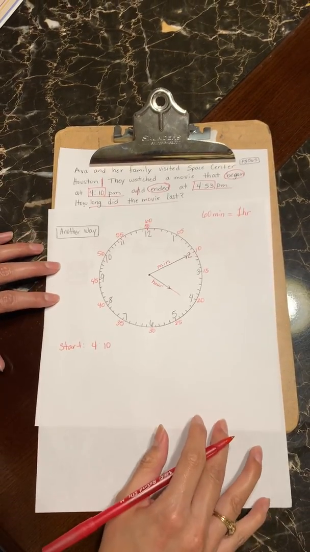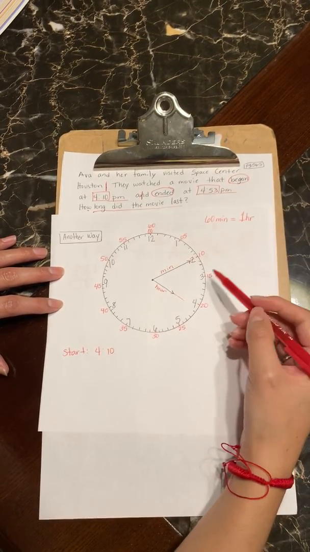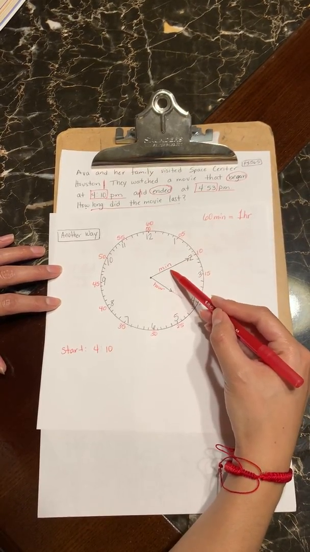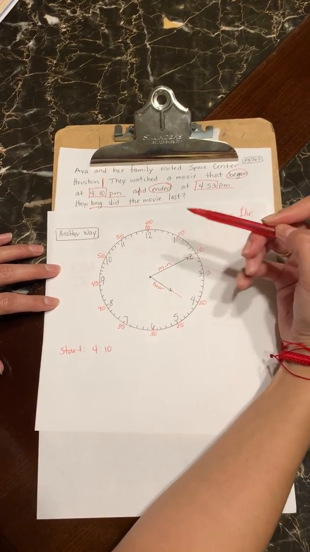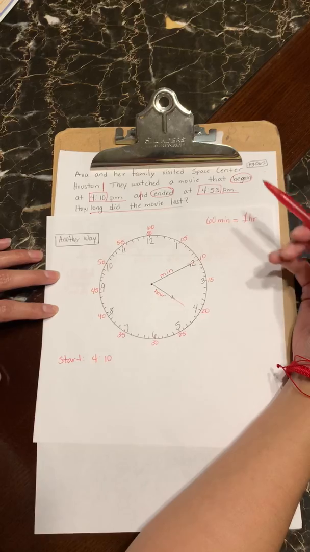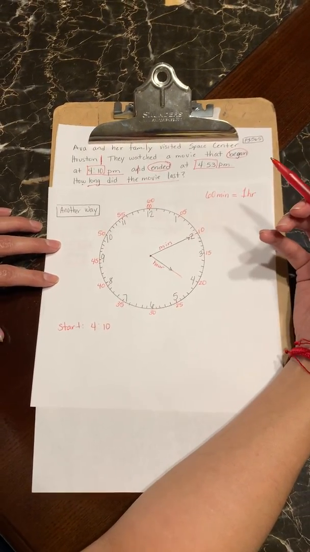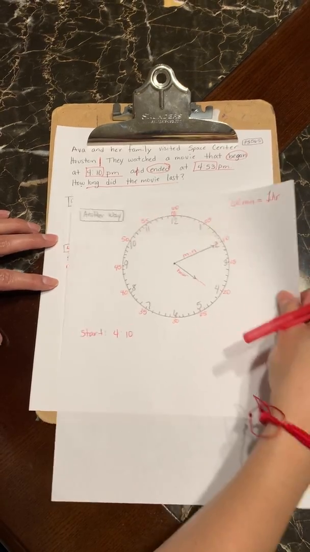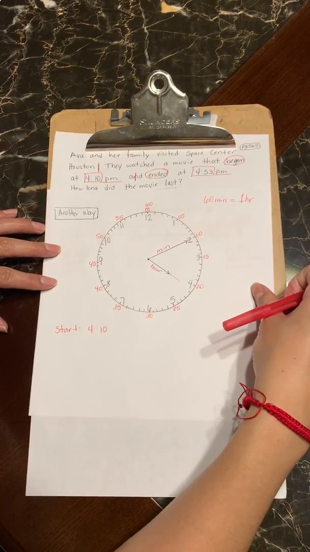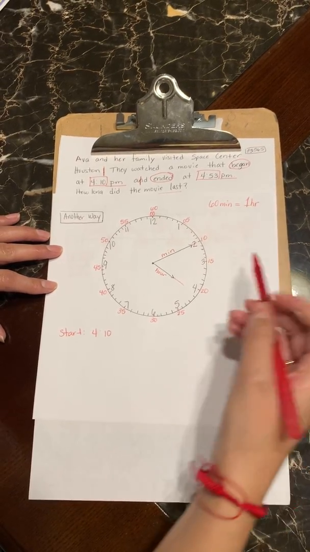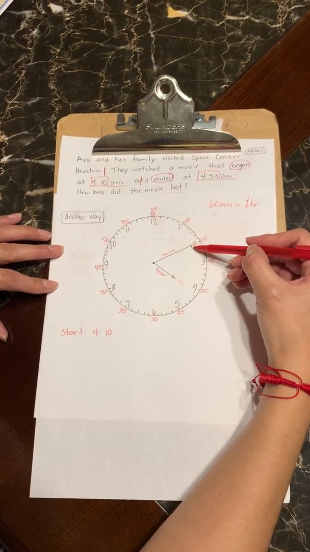4:10 is our start time. And the ending time is going to be 4:53. So I'm going to move my minute hand until I get to 4:53. For that, you need to know how to use a clock. If you don't know how to use a clock, then I suggest you tell your parents to help you learn how to move it, or easier, do the number line. So we're going to move it to 4:50 p.m. It's already on 4 o'clock, so I'm going to move my minute hand all the way to 4:50.